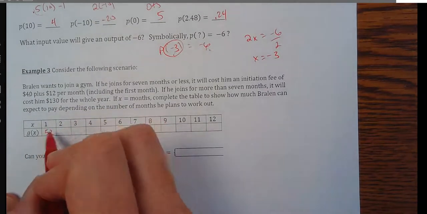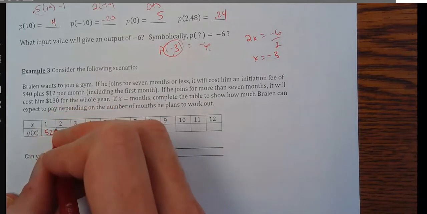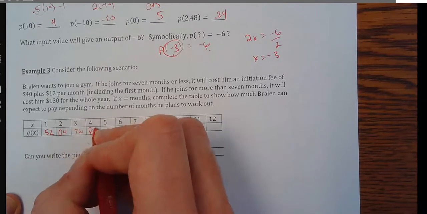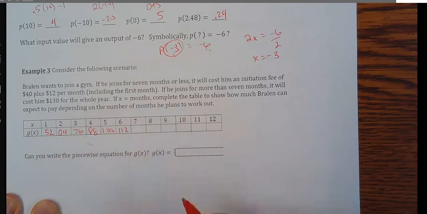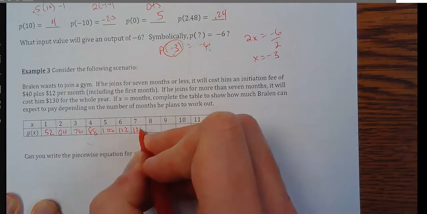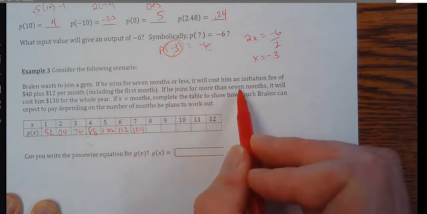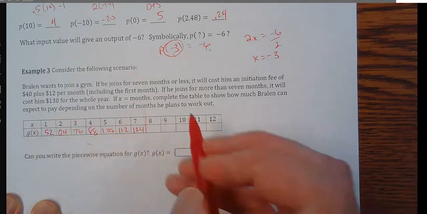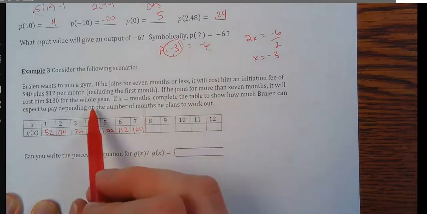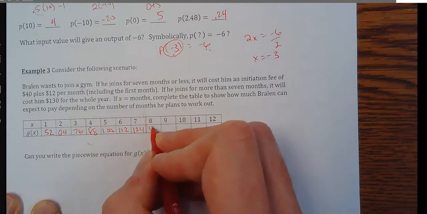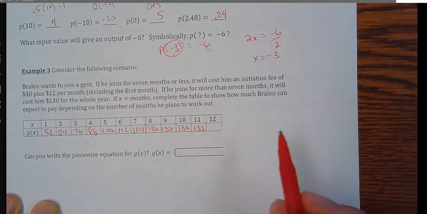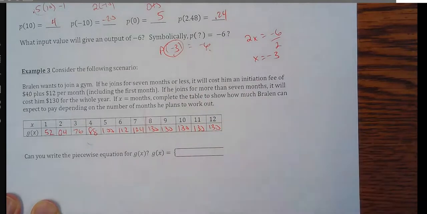If he went for 2 months, it'd be the $52 here plus 12 more, so it'd be $64. And we're just going to keep adding $12 every month after that. Okay, and we get up to $124. If he joins for more than 7 months, so right here it switches over. So 7 or less, we follow that model. Now after that, it's just going to be a straight up $130 for the whole year. So 130, 130, 130, 130. Okay, so they waive that initial fee if he buys the whole year at once.